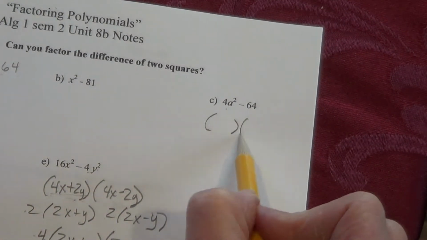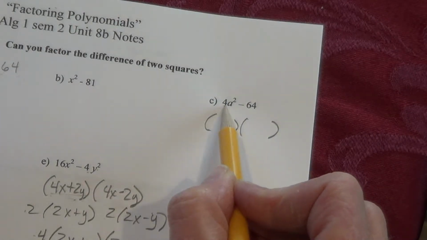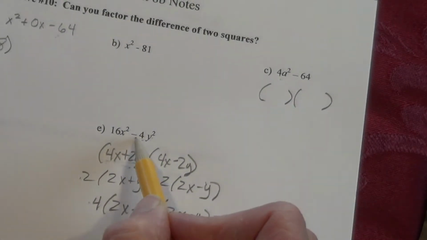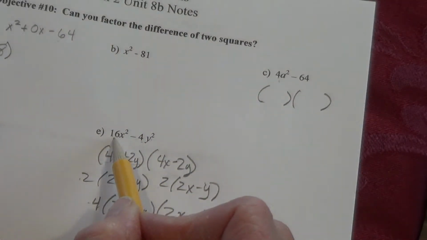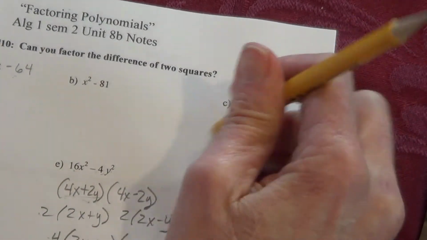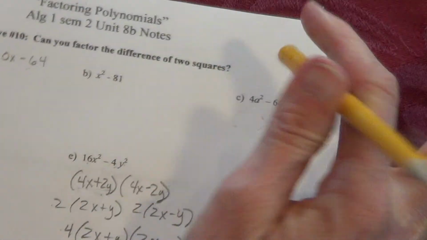Again, that's a difference of 2 squares. I can see right from the beginning, just like I could on this one, how you could take out a GCF. Let's go ahead and take that GCF out right at the start on this one to eliminate having to take that extra step at the end.